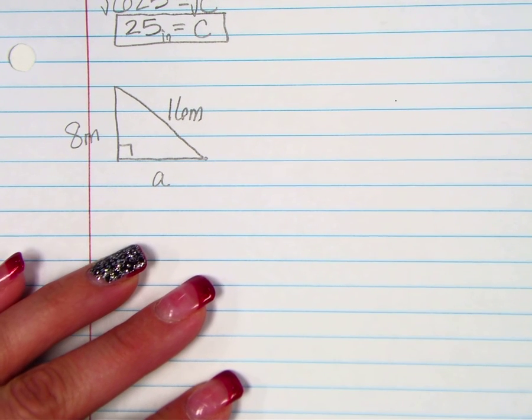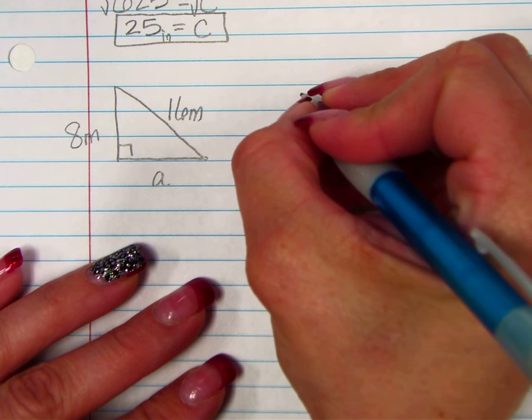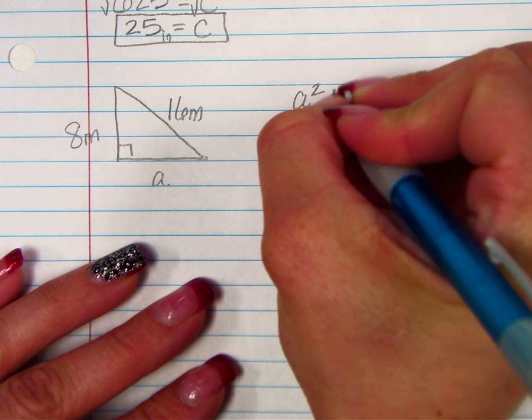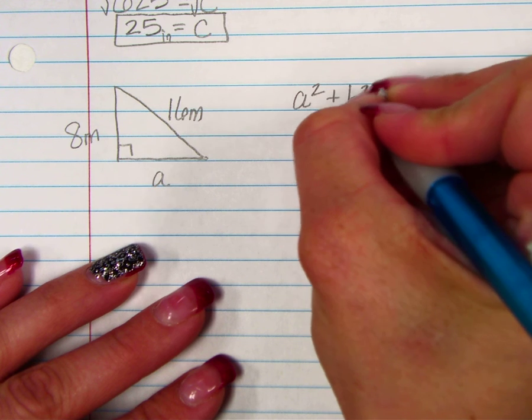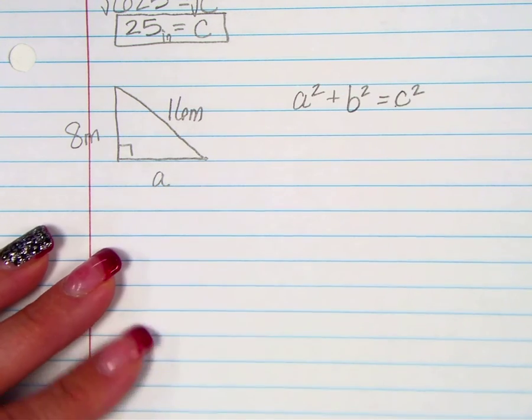If you did this, wouldn't it just be the other way around? Instead of equaling C, wouldn't it equal A? No. We can only use the Pythagorean theorem with right triangles. And so our Pythagorean theorem is A squared plus B squared equals C squared.